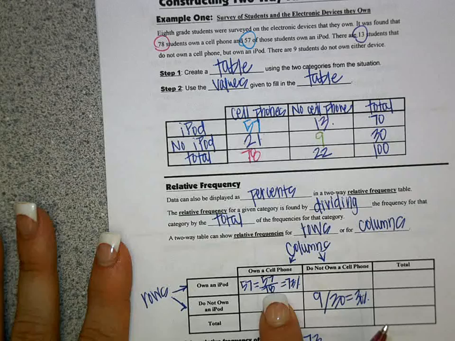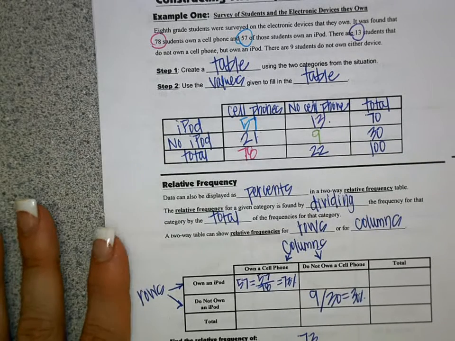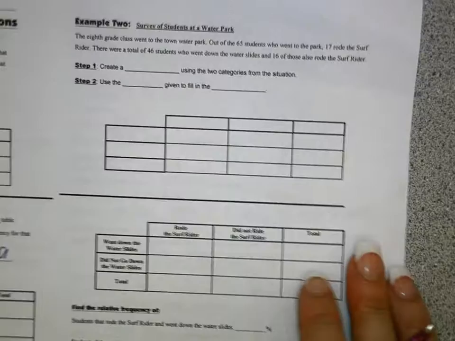We're going to do one more of these, and it'll hopefully be a little bit easier. This is the last one for today, I promise.